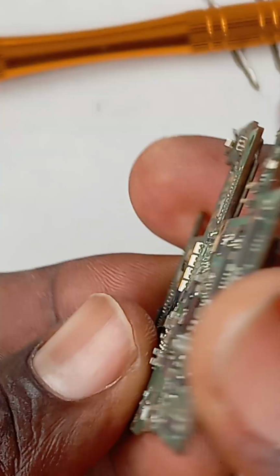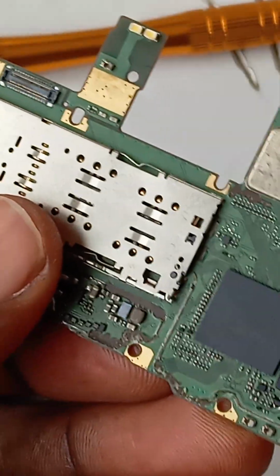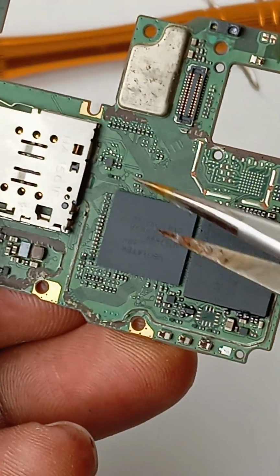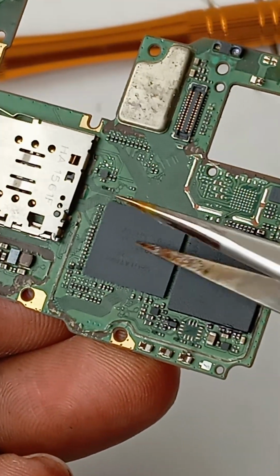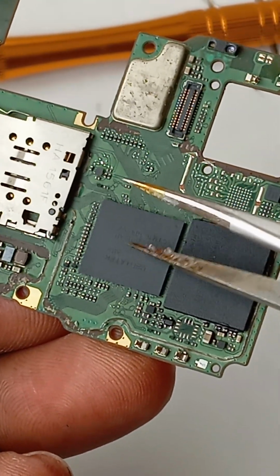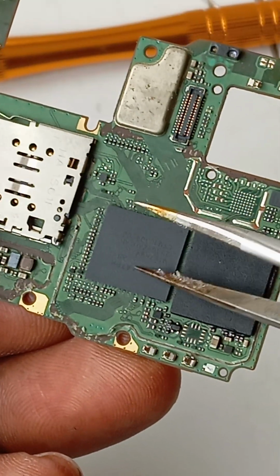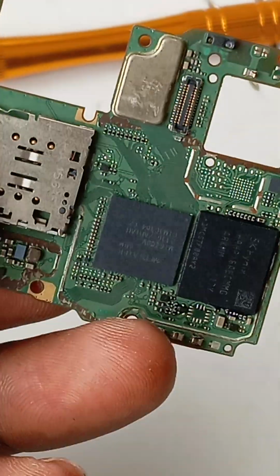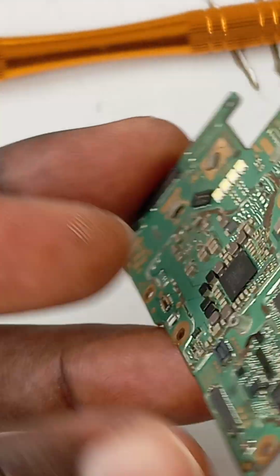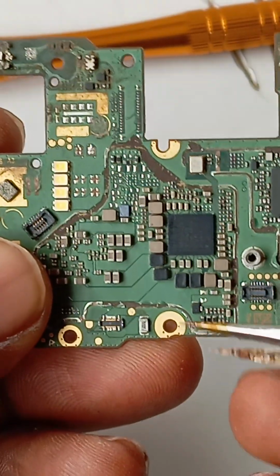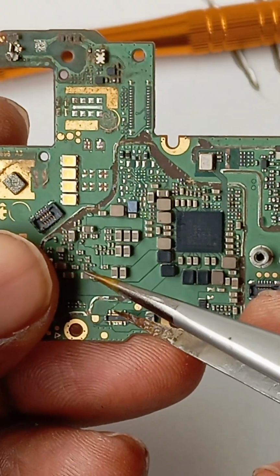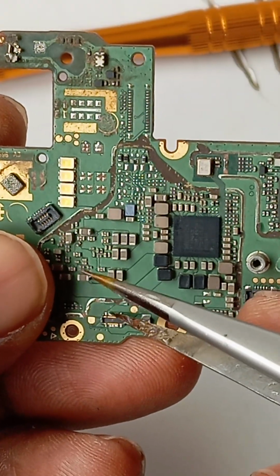In that case, the point is connected to the CPU, so the CPU gives a signal that the battery is okay or not okay for the phone. And so you have to change the battery if it is not okay for the phone.